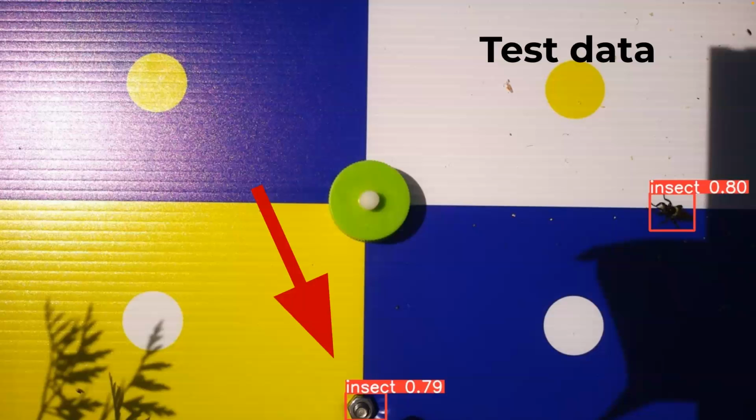And if you didn't want to build a bolt detector model at that point, would you have to put some images with bolts labeled not insect back into the training data?